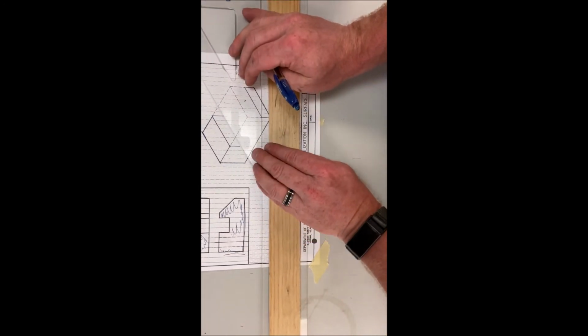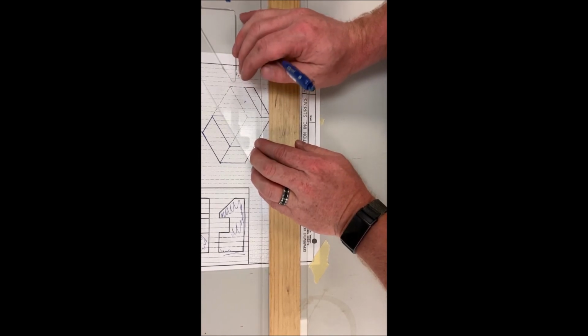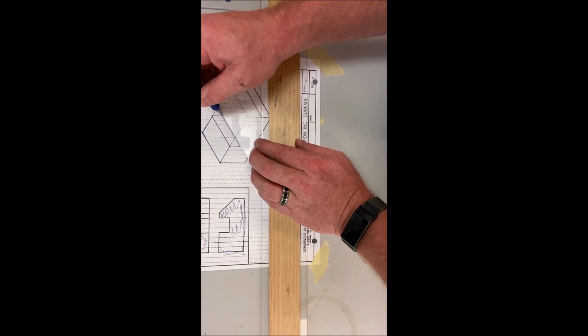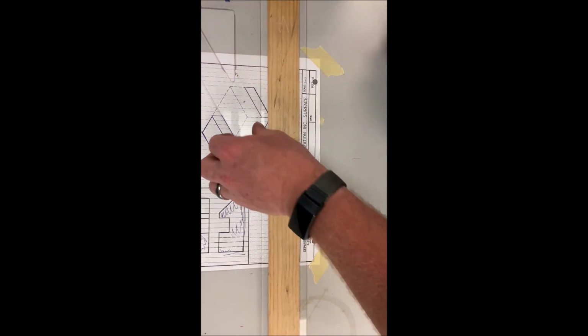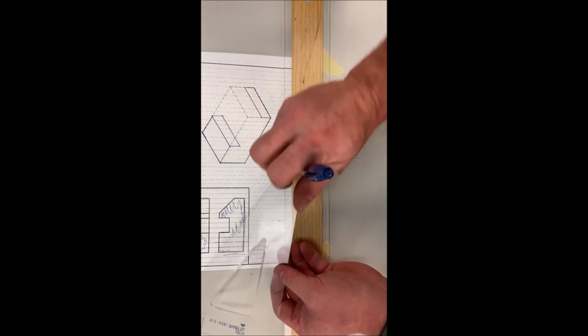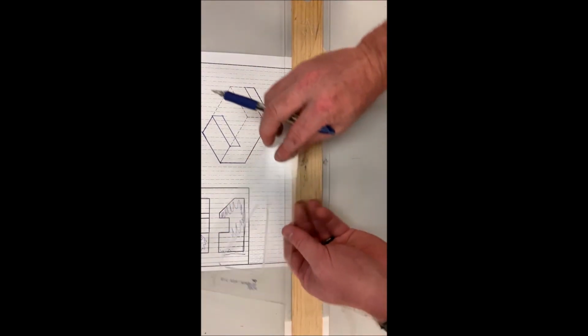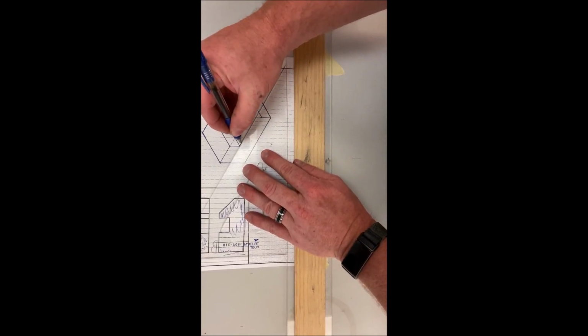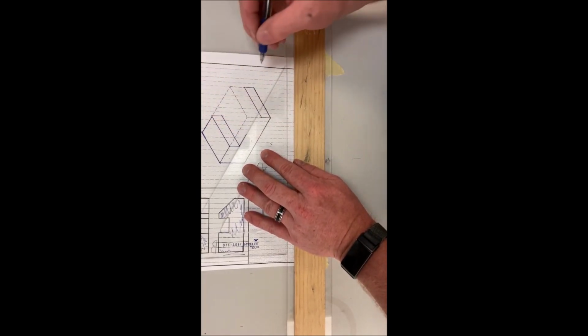Now I can go ahead and draw this line right here. Got it? Okay, so now we're working down here on this plane here. This is 1, 2, 3. So do the same. 1, 2, 3.